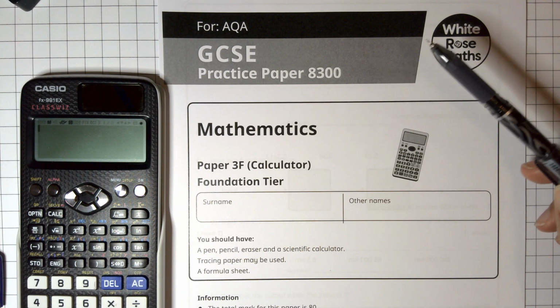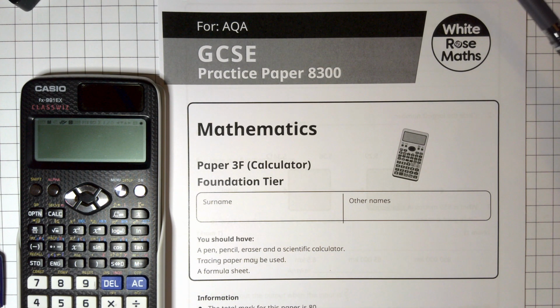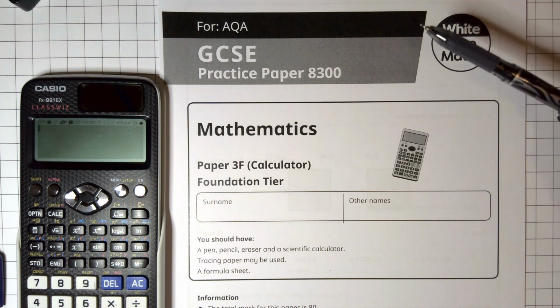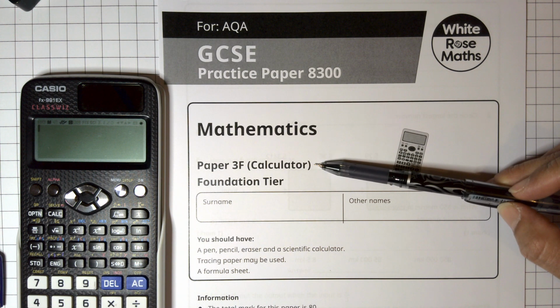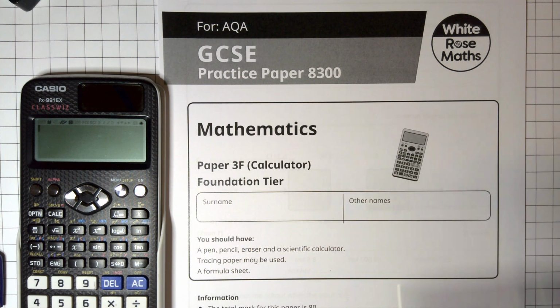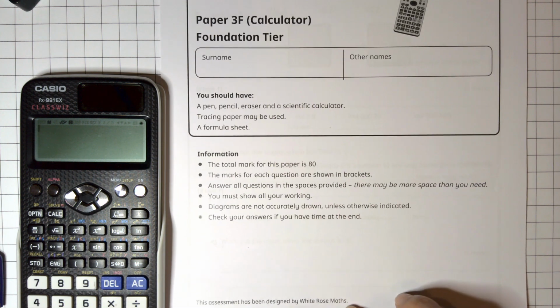Hi, we're going to look at one of the practice papers for the summer exams of 2022. This is a paper 3, which means it's a calculator one. It's the last of the exams. You have a total of 80 marks and an hour and a half to do it in. So let's start and see what the questions are like.